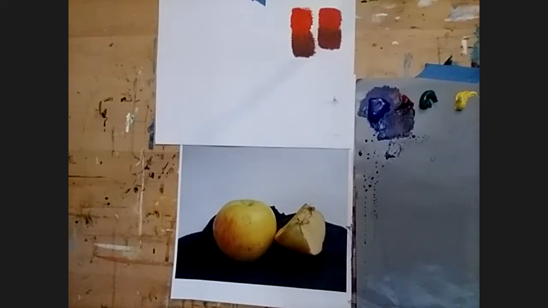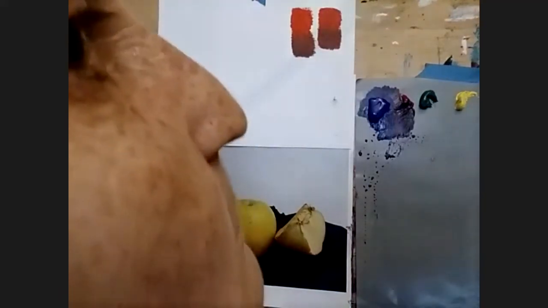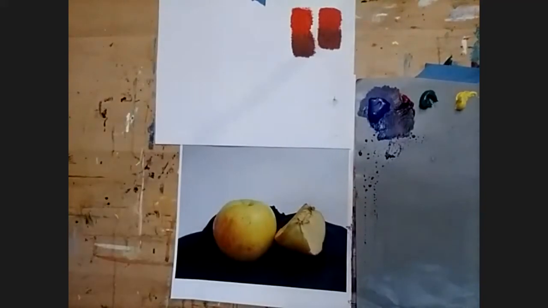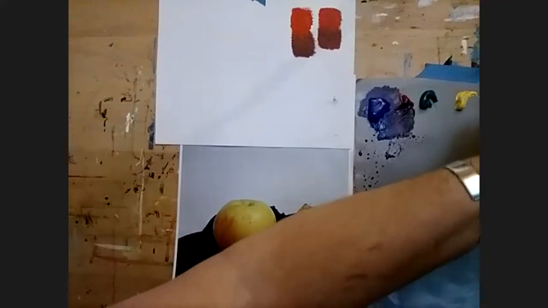Was it ultramarine or the other one? Ultramarine. Okay, very good. Ultramarine, green, red. Oh yeah, you'll want a little burnt umber on your palette as well. Hold on, I'm putting it all down, and then I'll write it down and send you a picture.